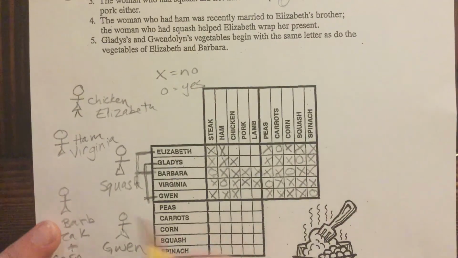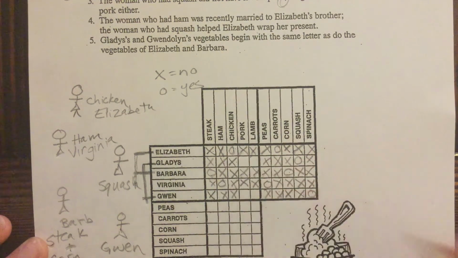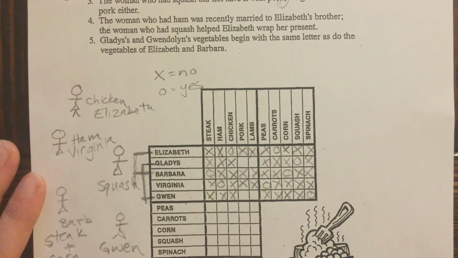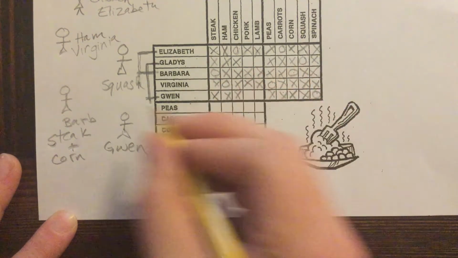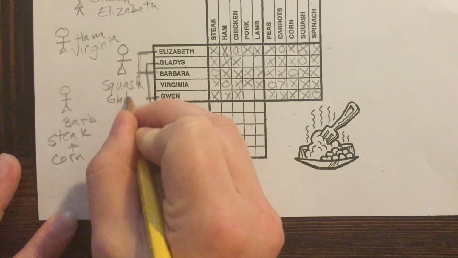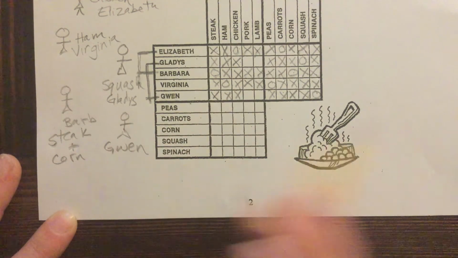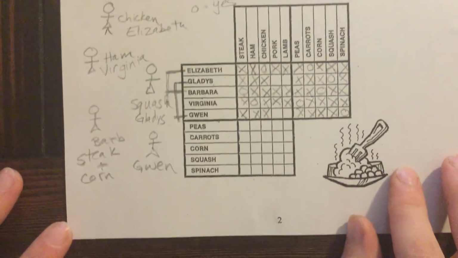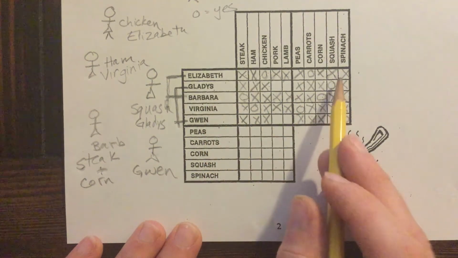So I'm going to come on down here and give Elizabeth an O for chicken. I'm going to X across. Oh, look at that. So now we're down to the last 2 ladies. But I know who had squash. That's Gladys. So I have Virginia and Elizabeth and Gwen and Barb and Gladys. Let's see. Gladys had squash.